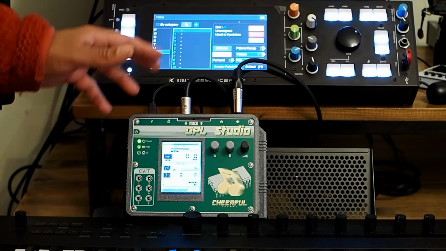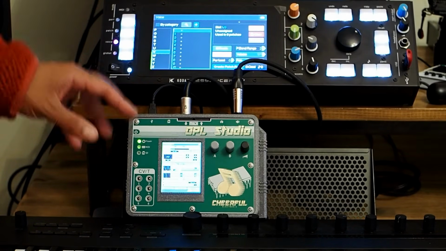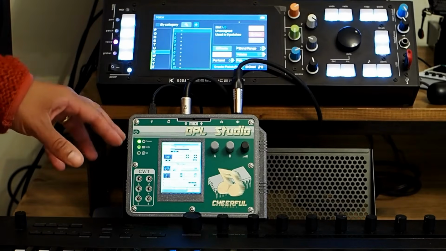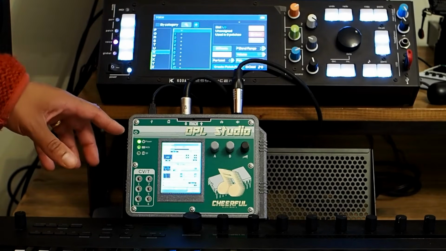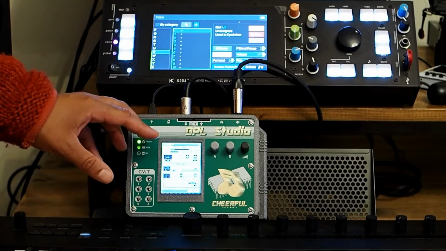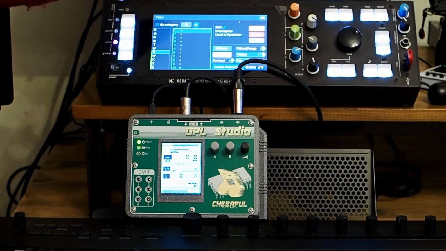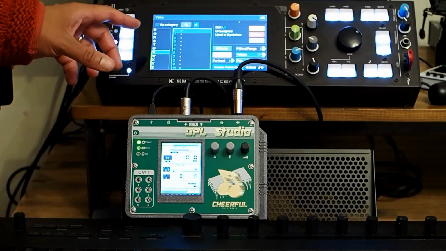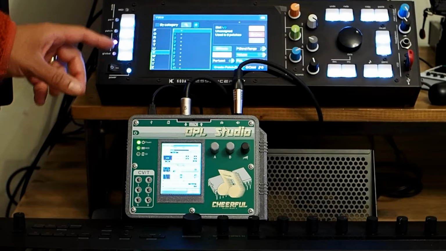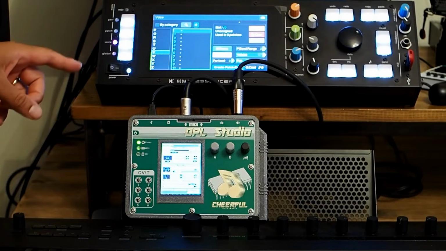So part 1, I'm going to look at the OPL Studio and come up with a 2-operator sound using a non-sine wave modulator on the OPL Studio. And then in part 2, I'm going to try and replicate, or at least compare that sound in the EssenceFM. So please stick around, enjoy the video. Let's get on with part 1.